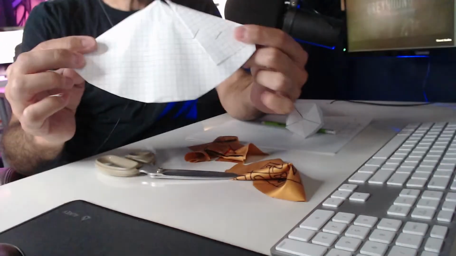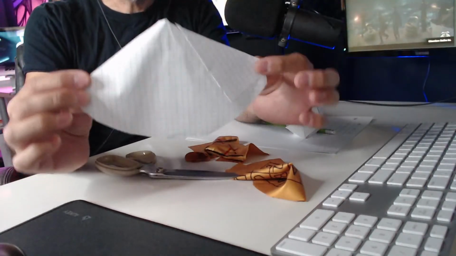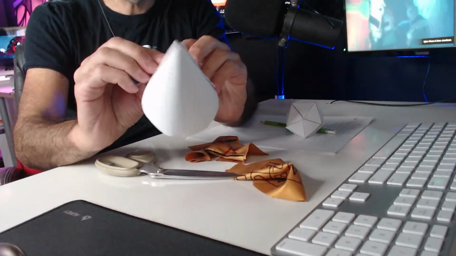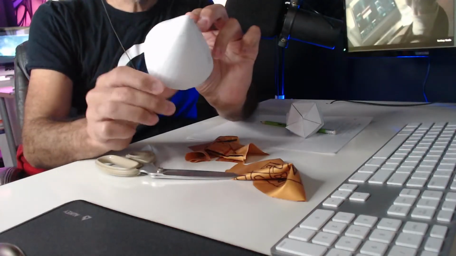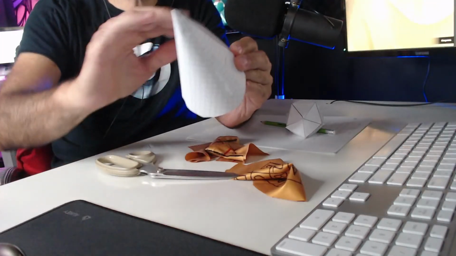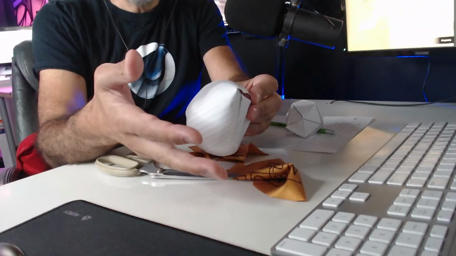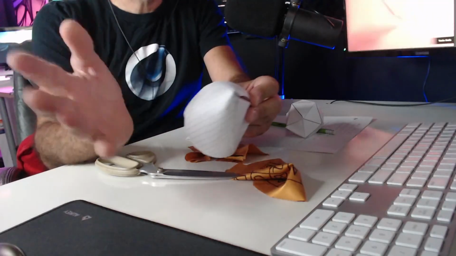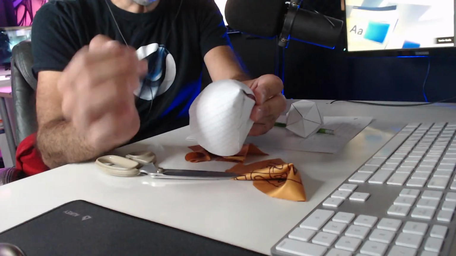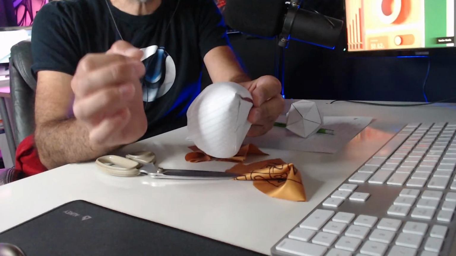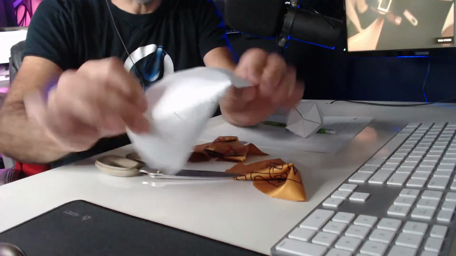So this is the number one concept: being able to take a surface that has a complex deformation and find a way, with the minimum amount of cuts, to make it flat.